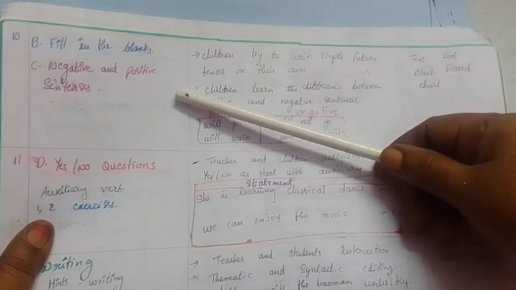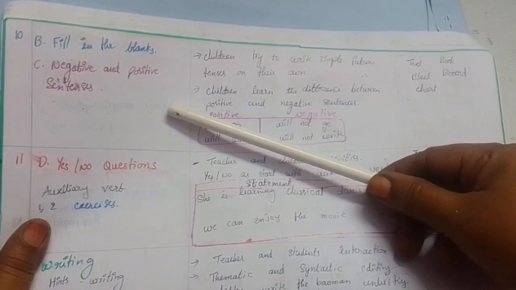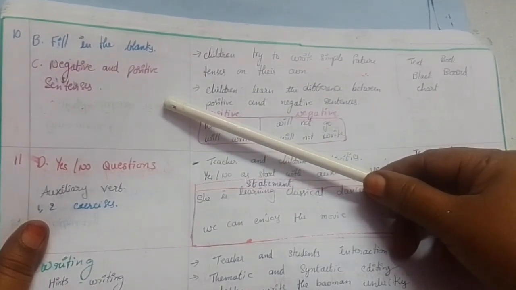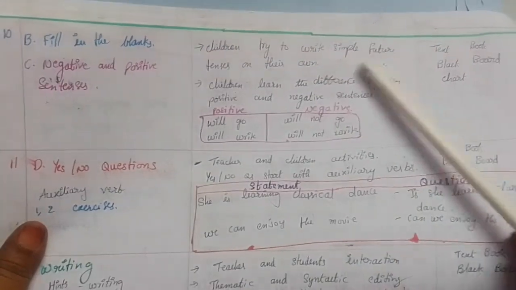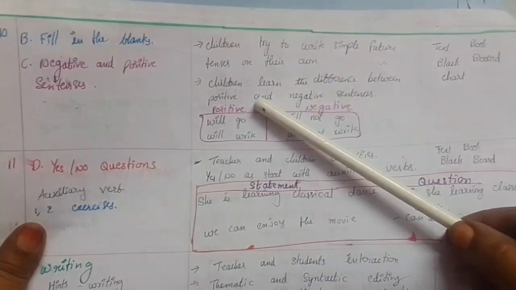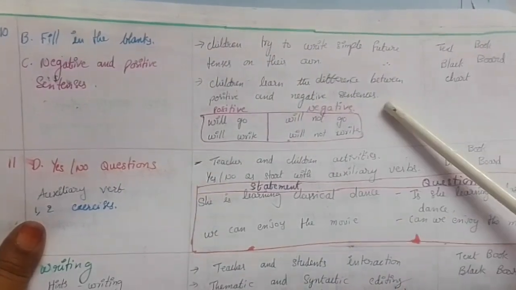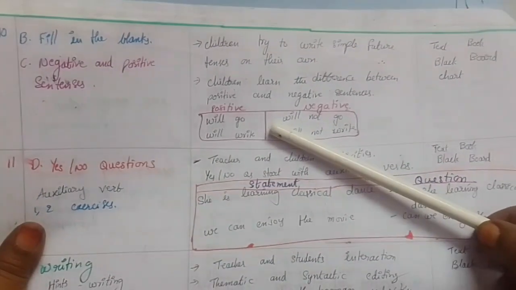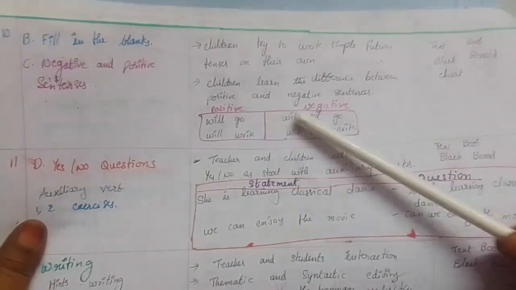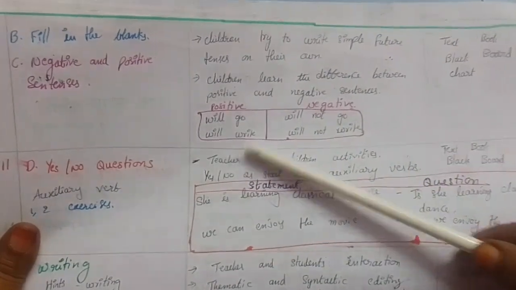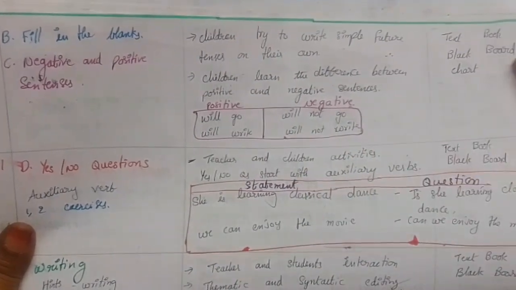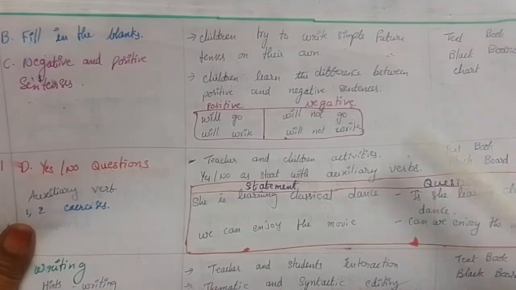Fill in the blanks. Here we teach negative and positive sentences. Children try to write the simple future tense on their own. Children learn the difference between positive and negative sentences. The positive is I will go, like that. And the negative future form is I will not go. Will write, will not write. We use the TLM textbook, blackboard and chart.